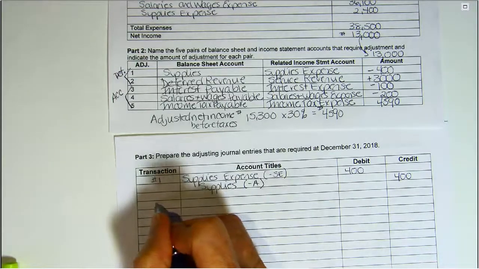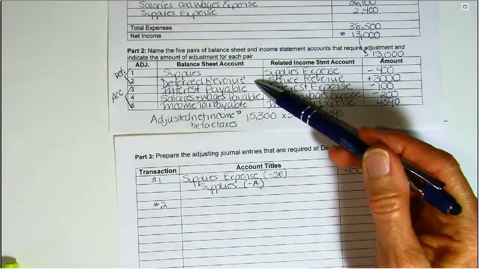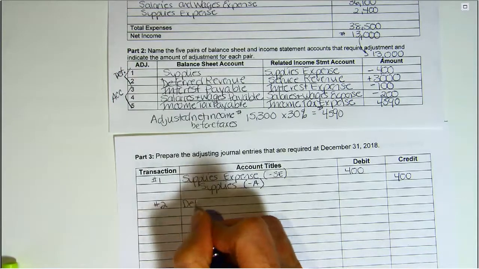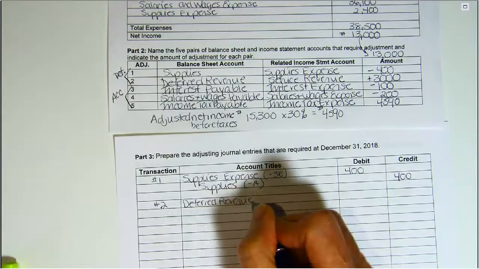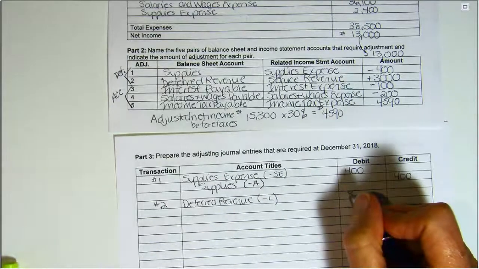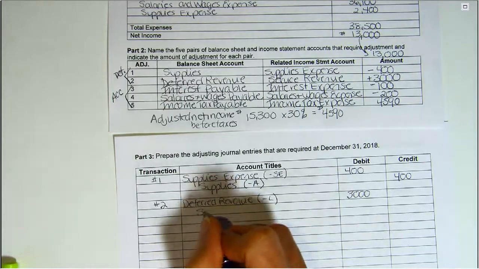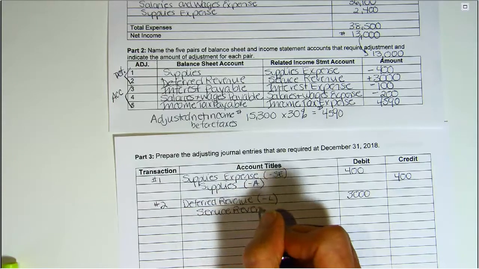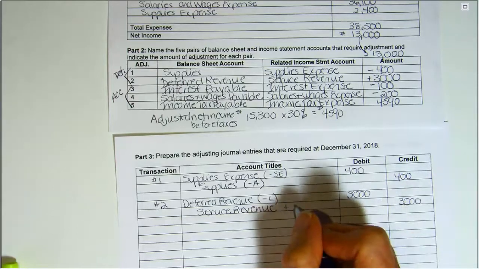Our next entry is to record service revenue and to reduce the deferred revenue account. We reduce liabilities like deferred revenue by debiting. So we will debit to take out of deferred revenue the amount that has now been earned by delivering golf lessons during the month of December, and we'll credit service revenue for the $3,000, and that will increase stockholders' equity.